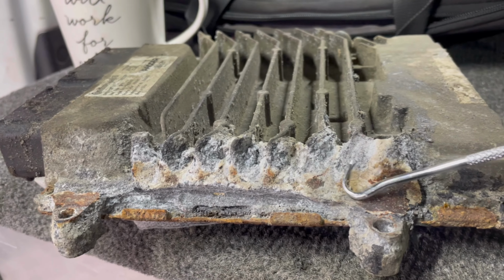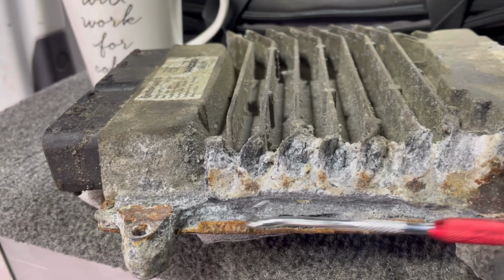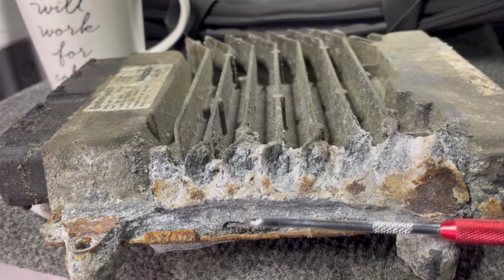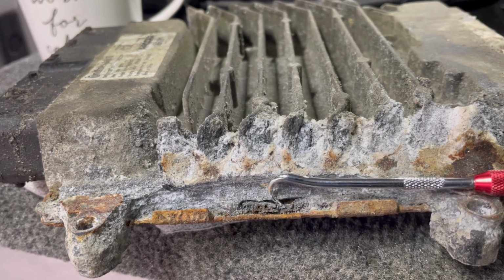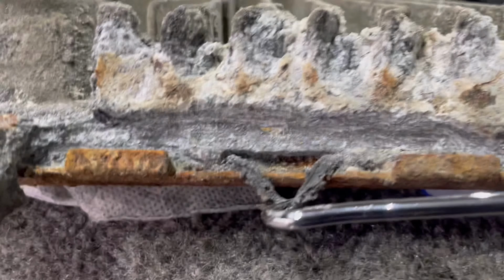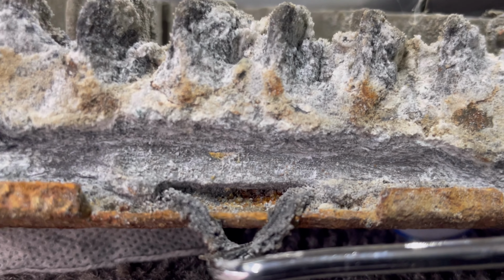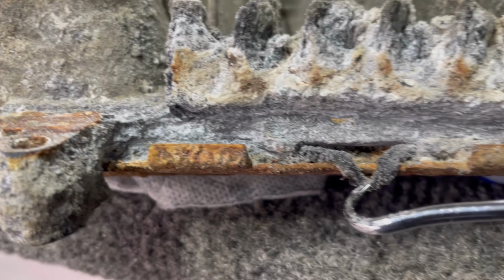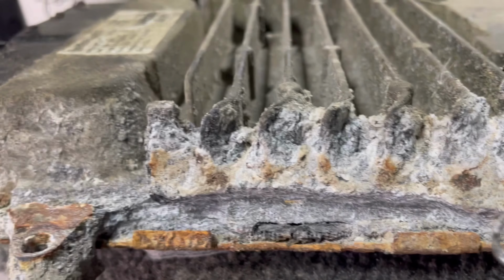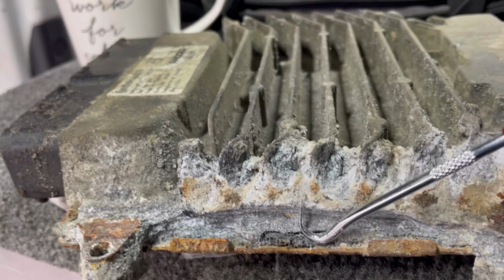Look at this thing. Started digging into it a little bit, and turns out there's a big hole there. You can get a look inside that module, and I'm sure, I shouldn't say I'm sure, there's a good possibility that water's been getting in there, and that's why we have some CAN codes.